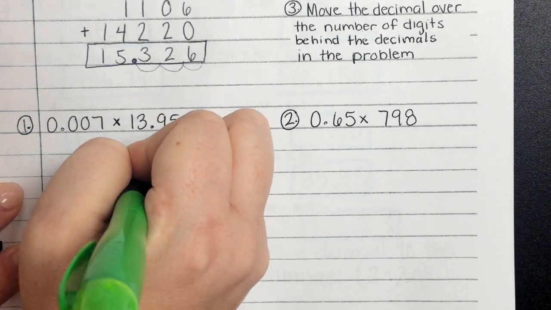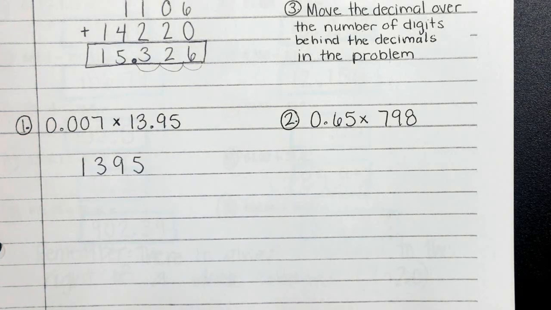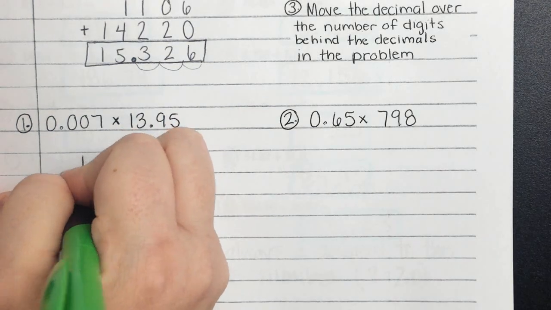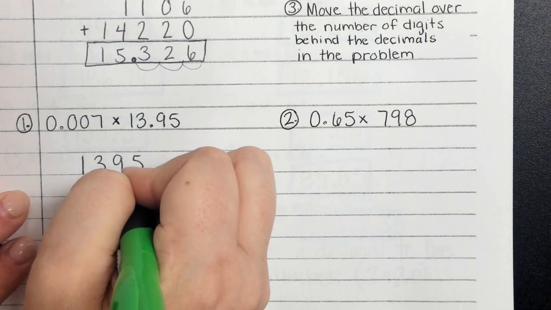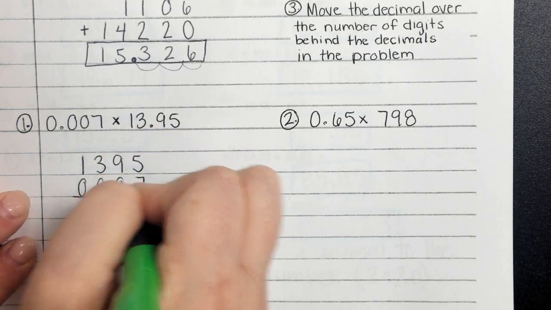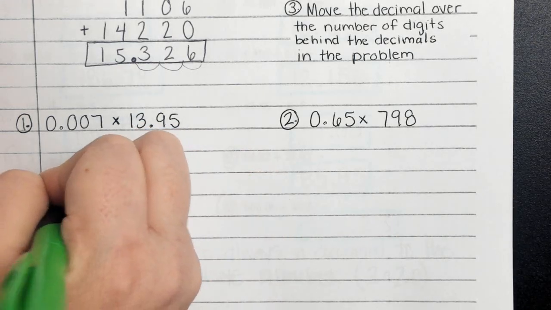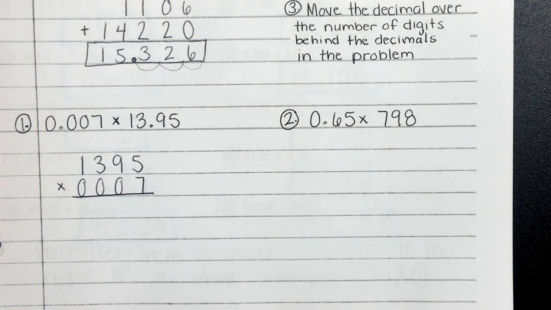So we'll put our 13.95. Again, I'm leaving that decimal out, so just 1395 on top. I'm going to put 0, 0, 0, 7 on the bottom. All right, you'll notice I am lining up my numbers because we line up our numbers when we multiply typically. Okay, just not worrying about the decimal right now.